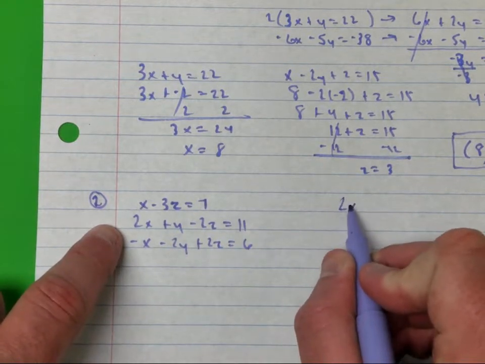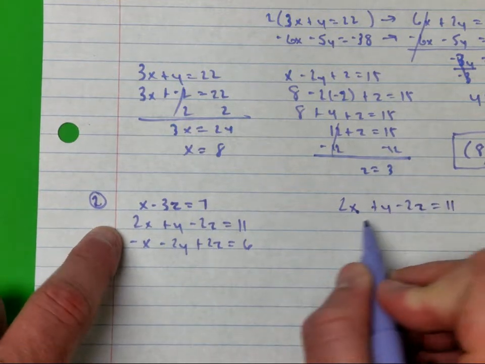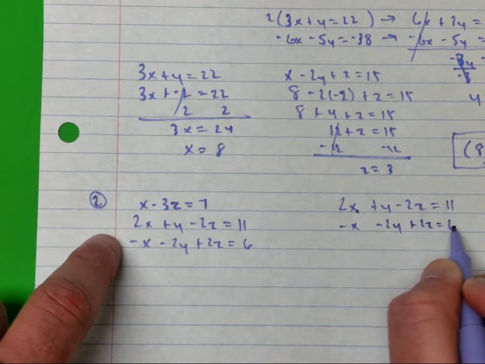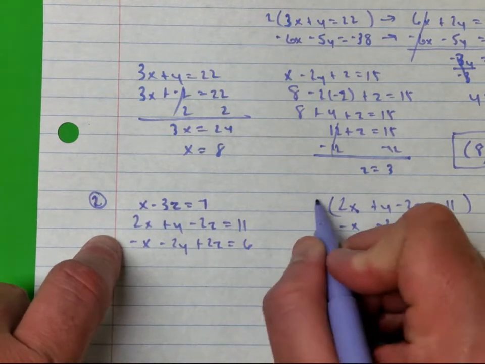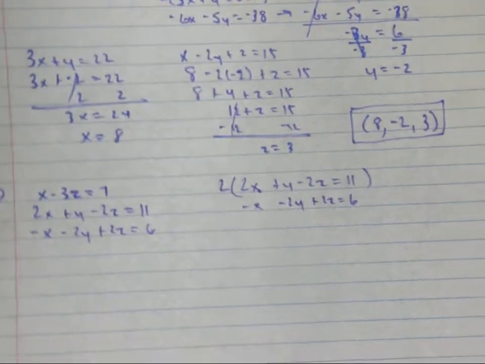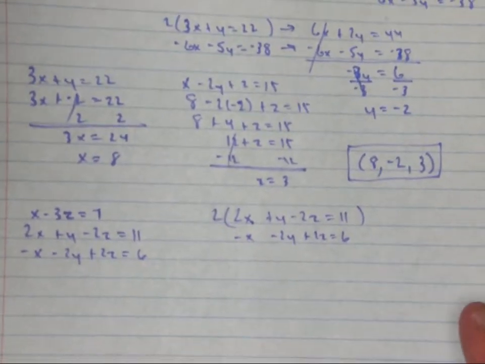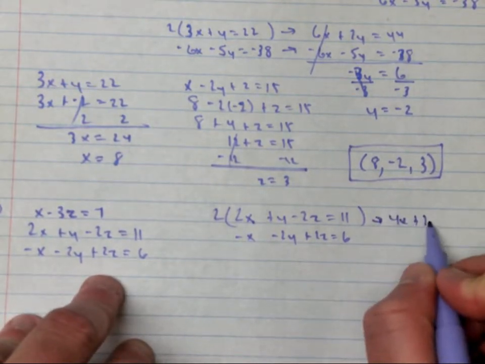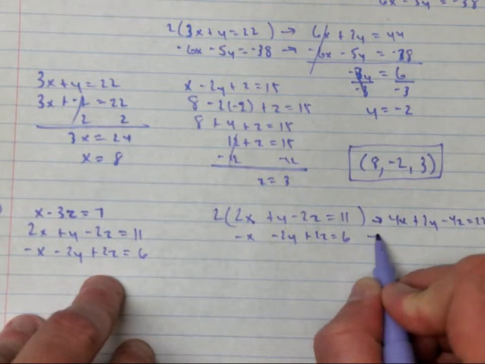So I'm going to come over here. 2X plus Y minus 2Z equals 11. Negative X minus 2Y plus 2Z equals 6. Well, if this is negative 2, this needs to be positive 2, so I'm going to multiply this by 2. That gives 4X plus 2Y minus 4Z equals 22.